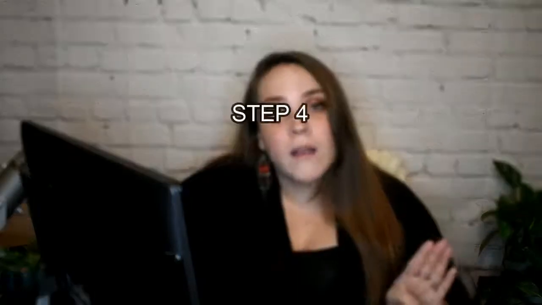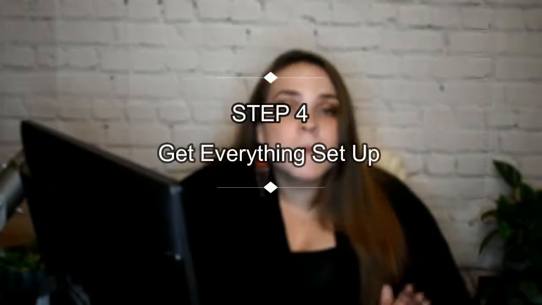All right, guys, so now let's talk about step number 4, okay? So step number 4 is going to be to get everything set up. So what I mean by that is now you have all of your emails, you've created everything, you know exactly what's going to go out to who. Now you have to set up the front end of it, okay? So the actual forms that people are going to fill out to get on these email lists.